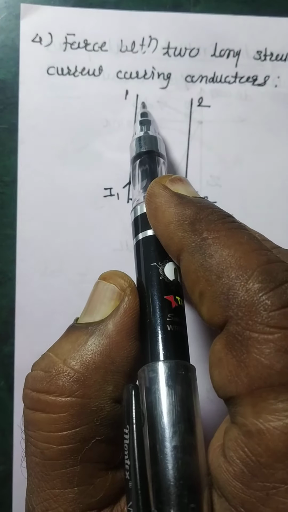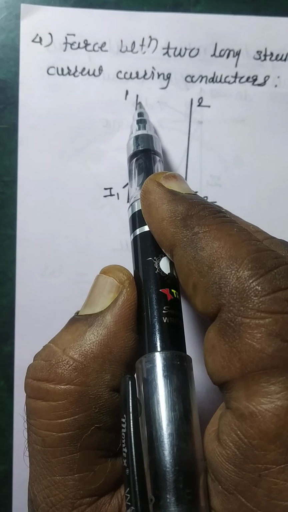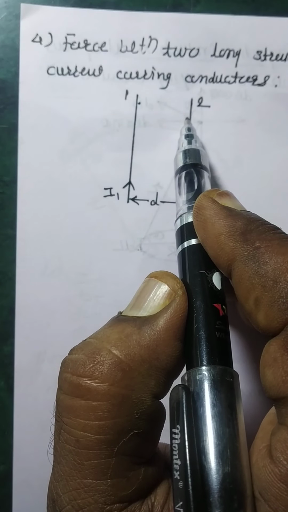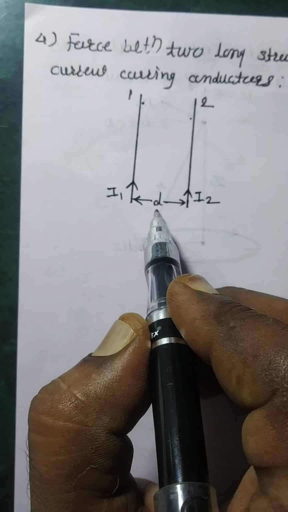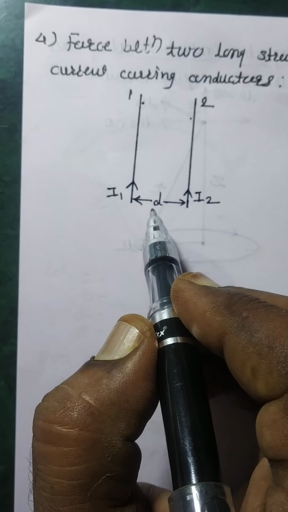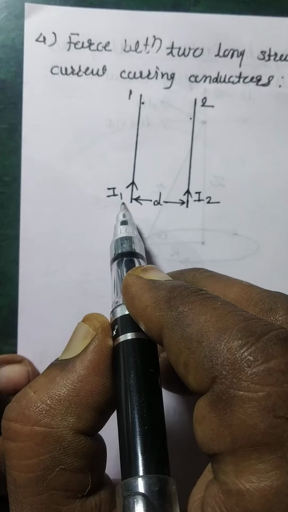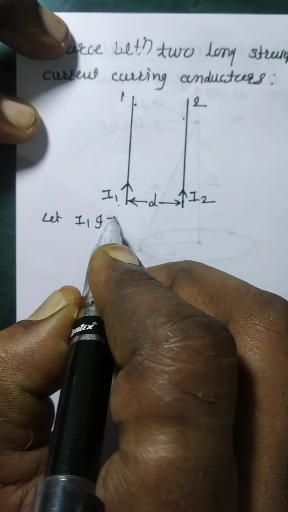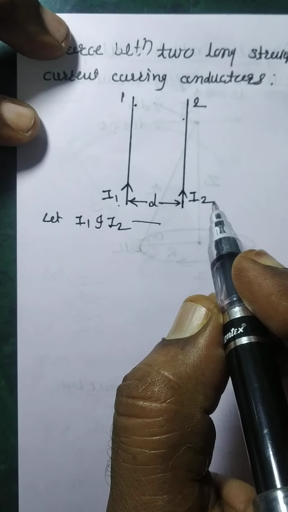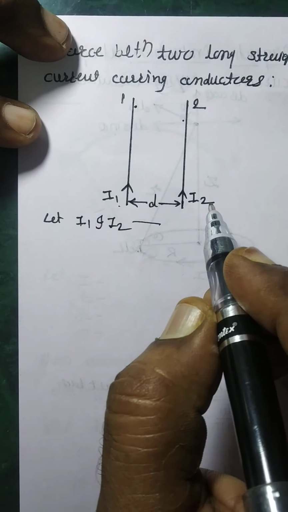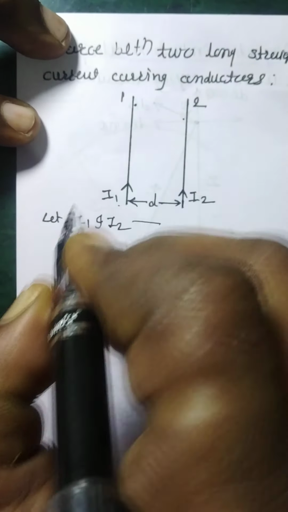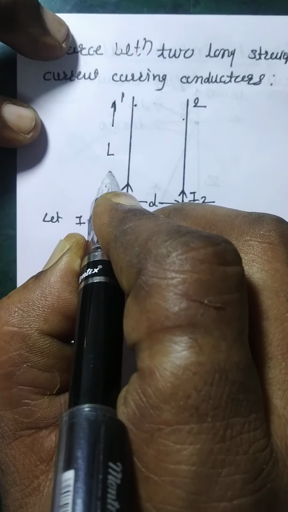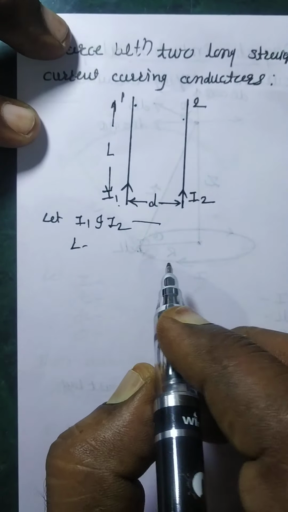Let I1 and I2 be the currents flowing through the conductors. L is the length of each conductor.